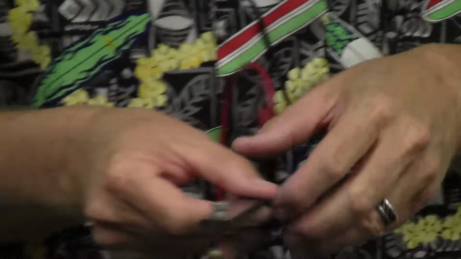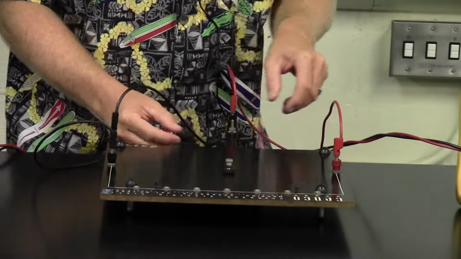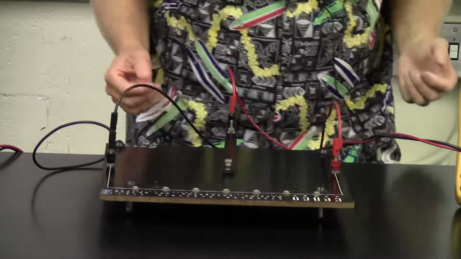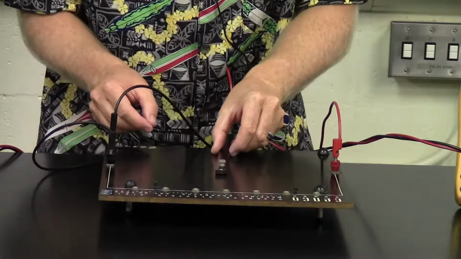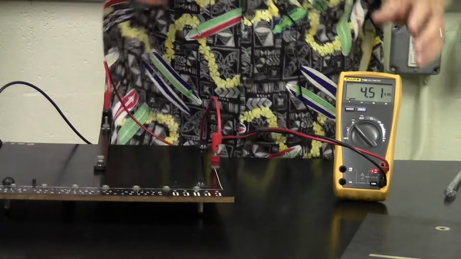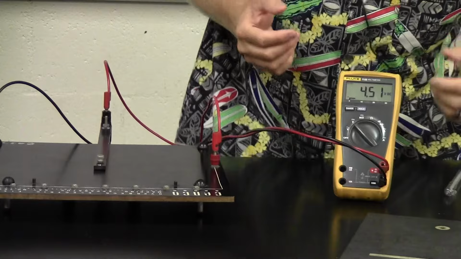And so what I can do is slide this probe in here. And the probe's actually touching from the bottom side. If I try to get the middle, this kind of looks like the middle, I should probably be touching it, and my meter should read about 5 volts. And so it's reading 4.5.